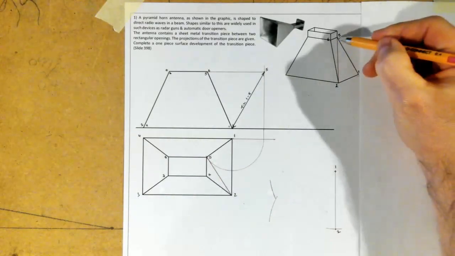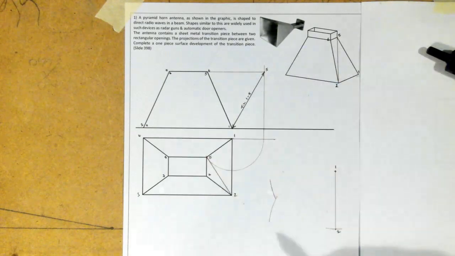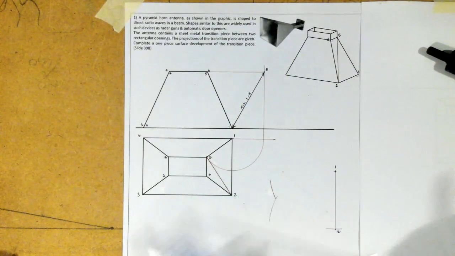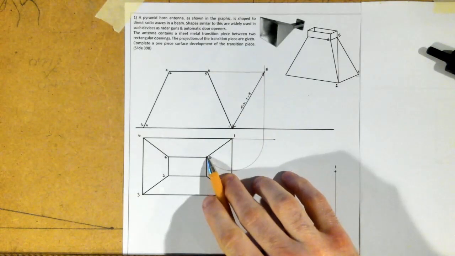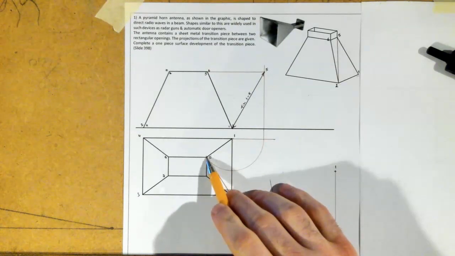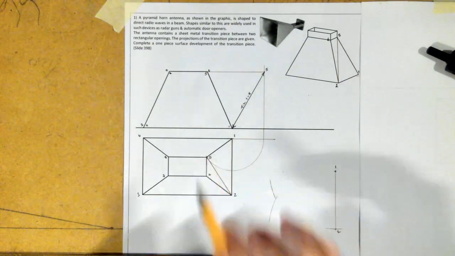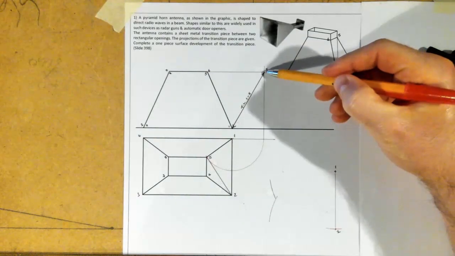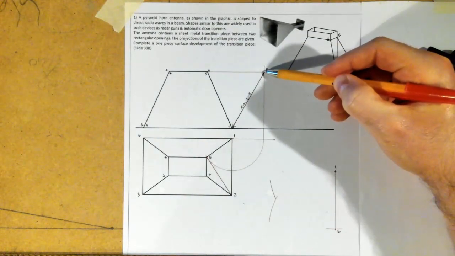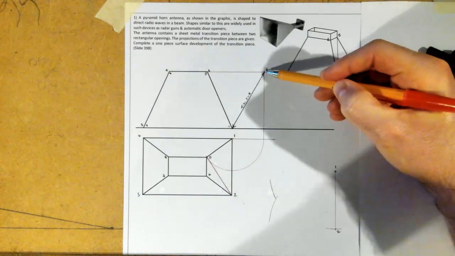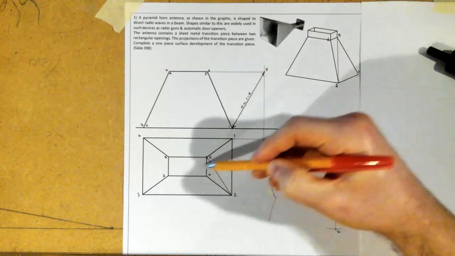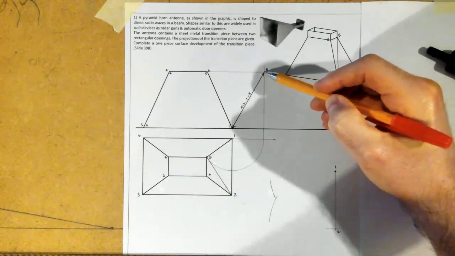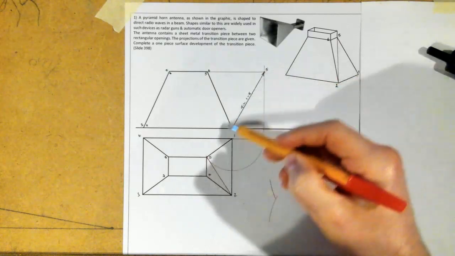But what I want to now get is the true length of the line from 5 to 2, and we can do that very simply by using the same method we have previously used, which is with cones. In this case I'm going to take the line from 5 to 2 as the apex of a cone. I've already got 5 out here. If I take 5 as the apex of a cone, I'm going to have a triangle going out something like that.